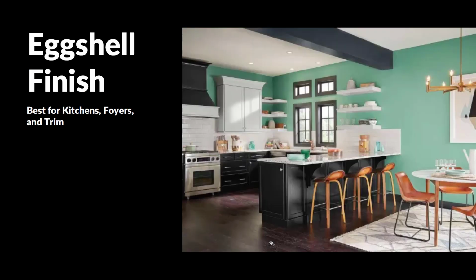We also have eggshell finish. It's a step up, so it has a little bit of a sheen to it, and it can be really good for kitchens, foyers, trim work, things like that. It still hides imperfections fairly well. It's not super shiny. It has that sheen of an eggshell, but it's a little bit more durable, a little bit easier to clean.